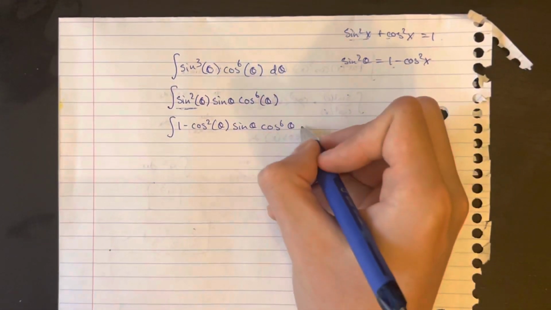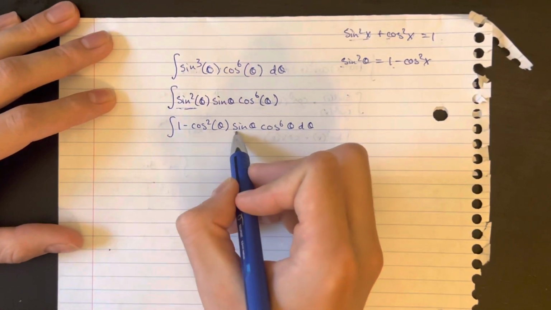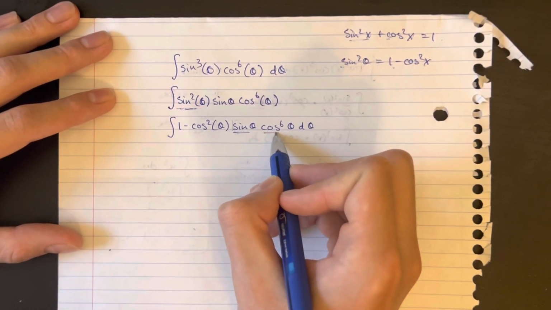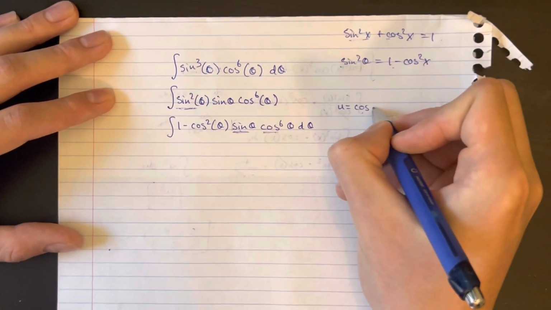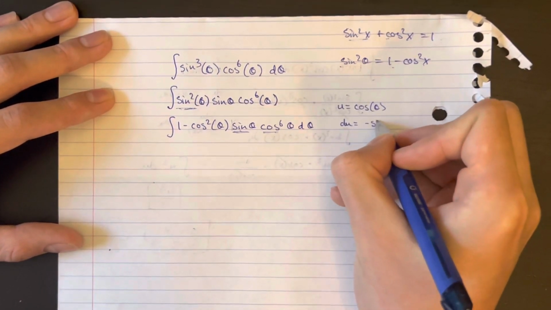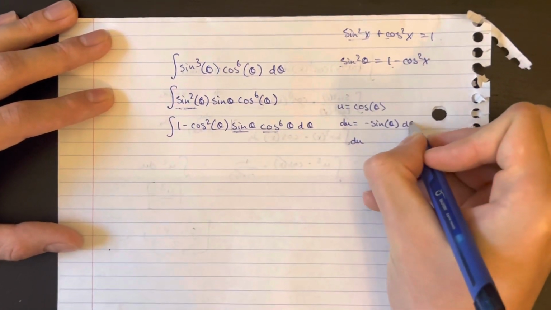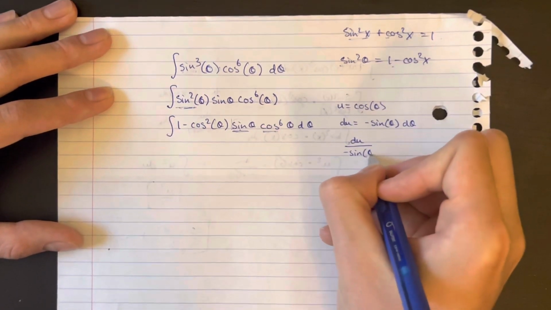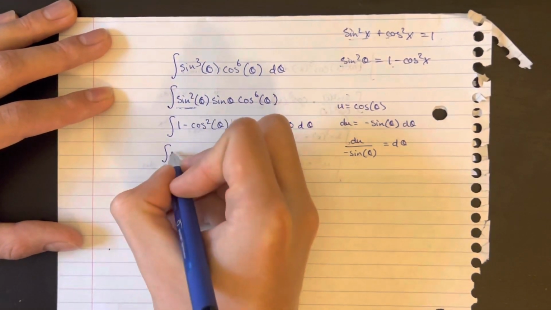Okay, now we need to do a u sub. So we want to get rid of this sine. And the derivative of cosine is sine. So we're going to make u our u sub. Derivative of cosine is negative sine. So to get that in terms of d theta, just like that.